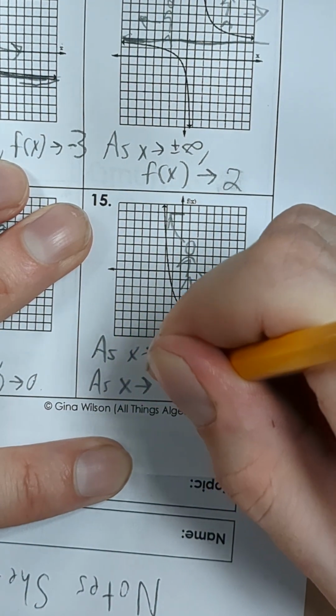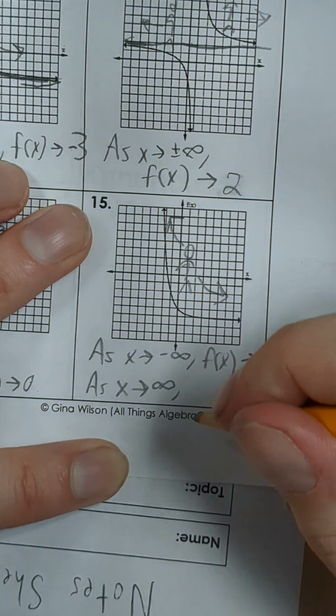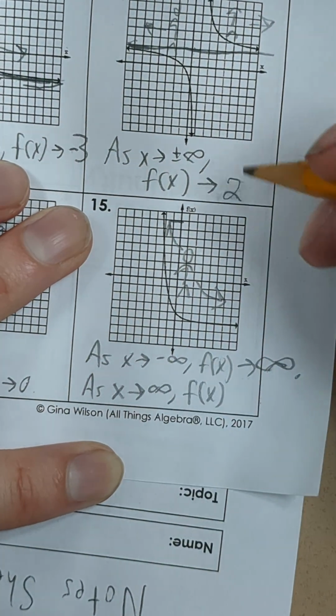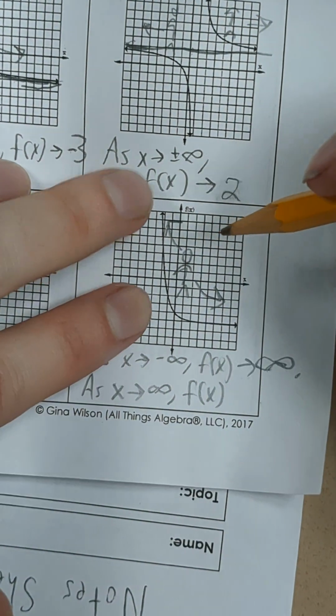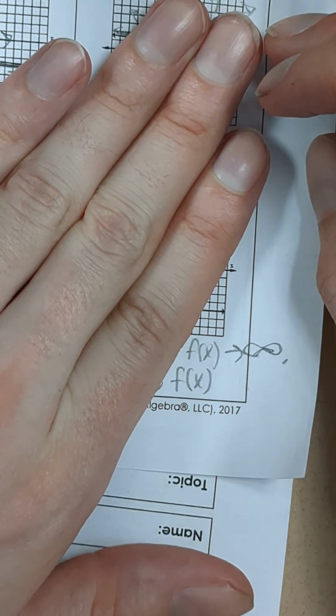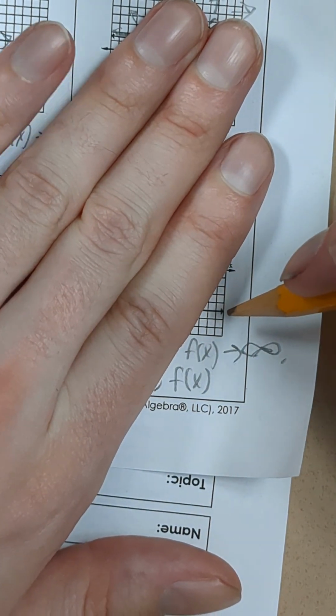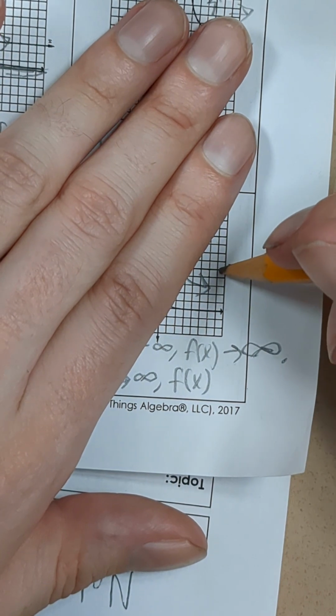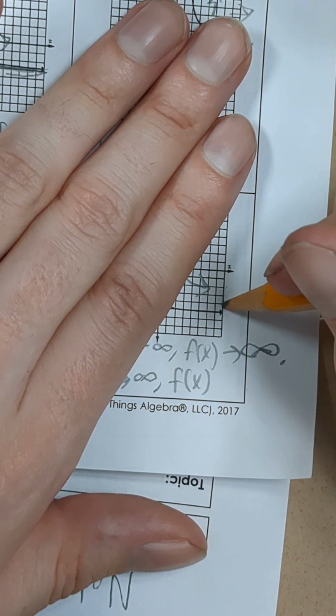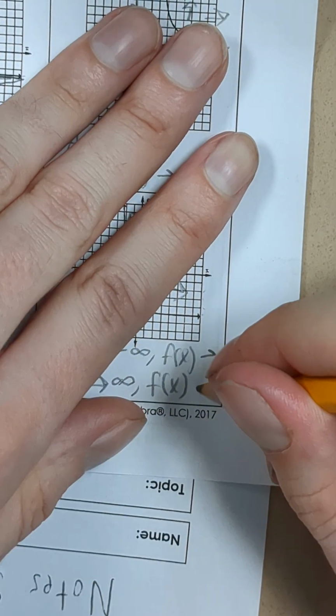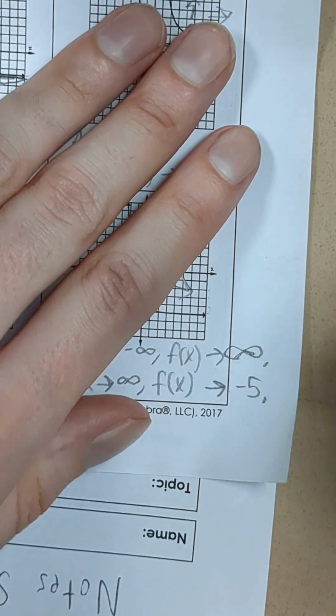Separately, as x goes to positive infinity, what's f of x going to do? Well, I want to see what happens when I cover the whole rest of this graph and just look at what's going on right here. Now it's leveling out. Where is it leveling out? At negative 1, 2, 3, 4, 5. So f of x approaches negative 5.